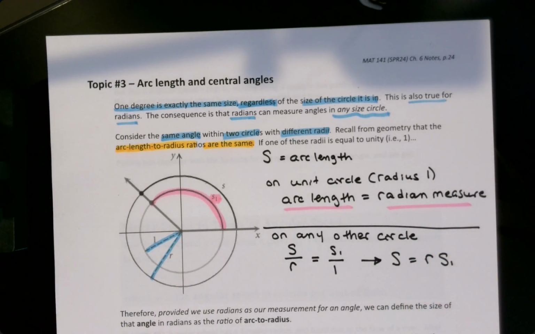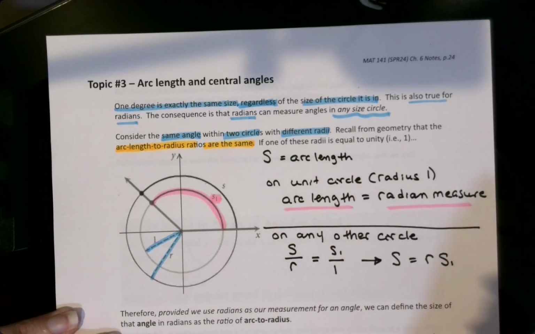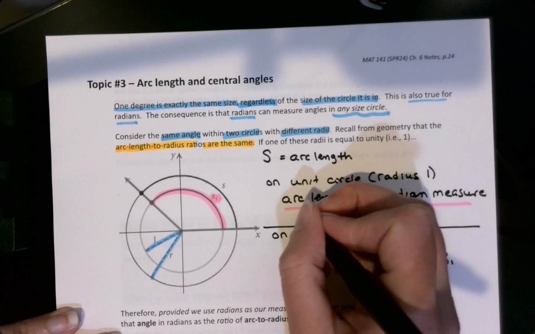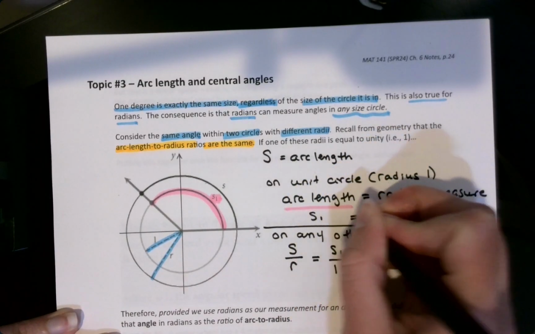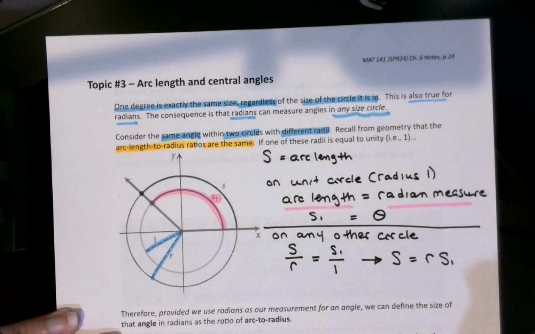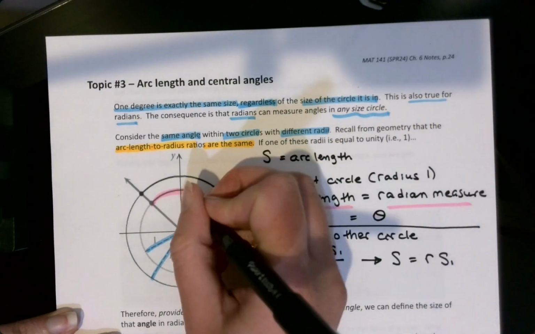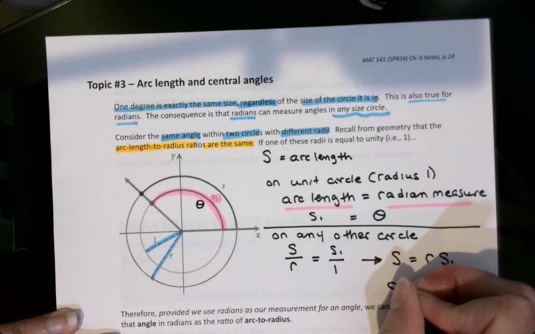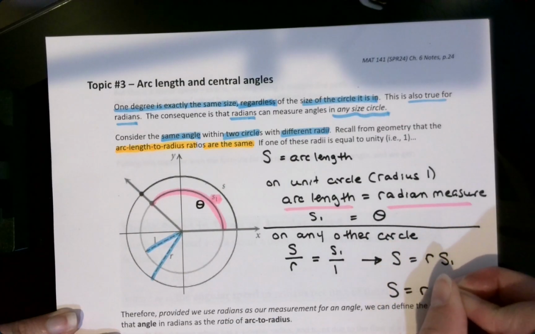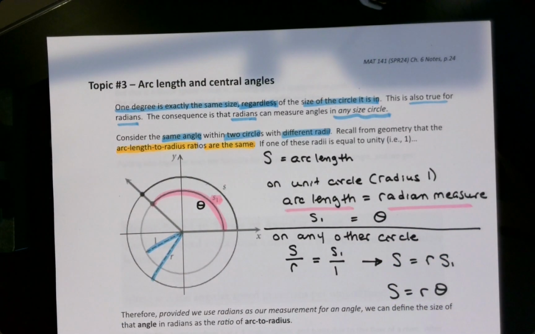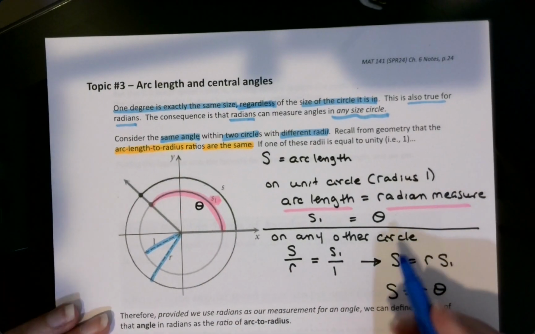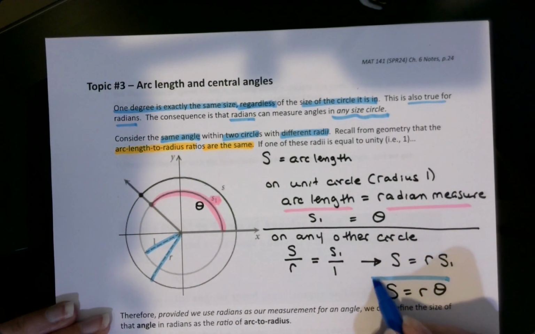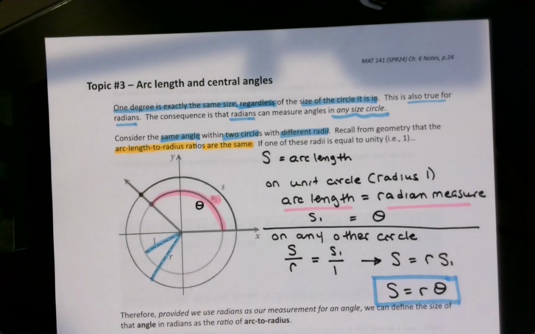Now, I'm going to rephrase that one more time because the arc length is equal to the radian measure. So let's call that S1 equal to the angle theta. Typically, we do use the Greek letter theta. This is going to be my angle theta. So in any other circle, S is equal to R times theta. That's how I would like to see this. So in any other circle, arc length is equal to radius times angular measure.